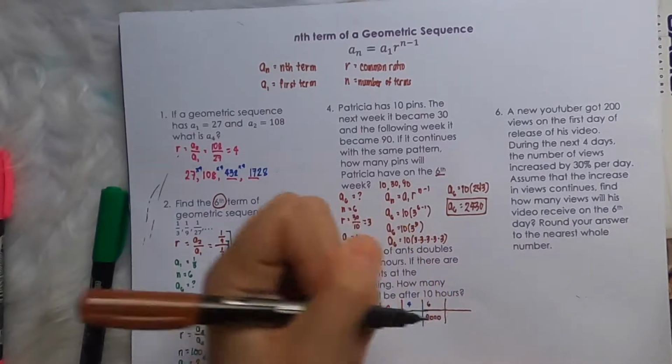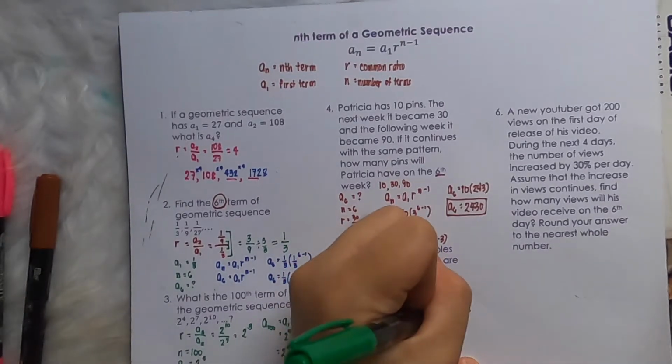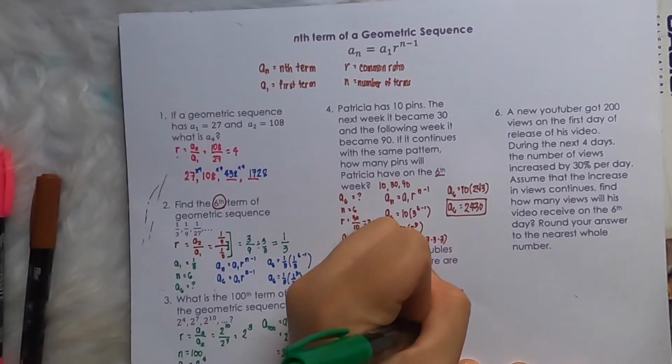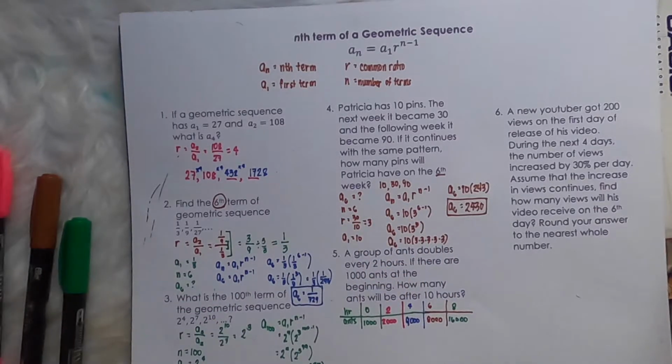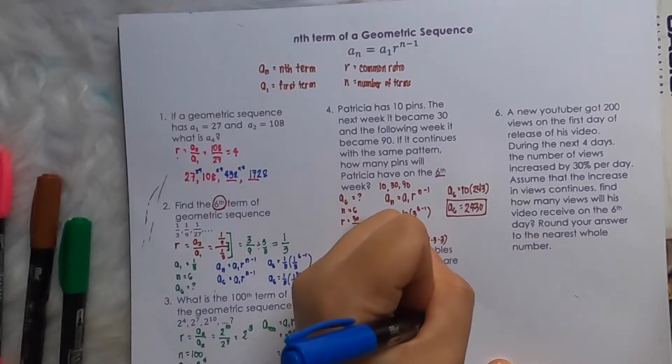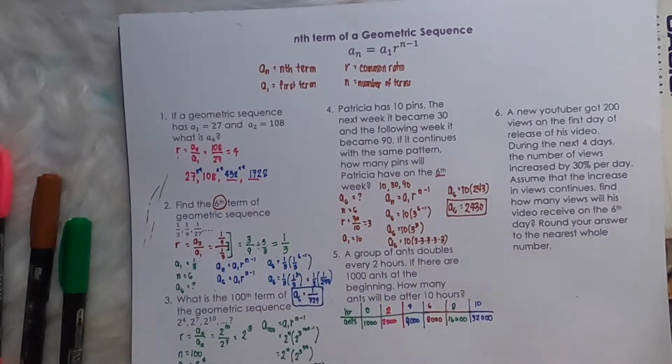Again, magdo-double uli. So on the 8th hour, ang number of ants po natin ay 16,000. And on the last 10 hours na po natin, we now have 32,000 ants.